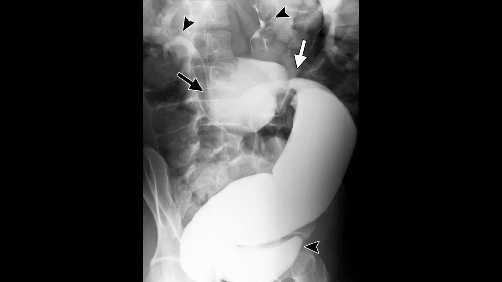This is a barium enema study, selected images from a barium enema study, and what we can see here is a distended rectum, and there is a bird beak appearance because of the twisting of the sigmoid colon, what we classically call a bird beak sign.